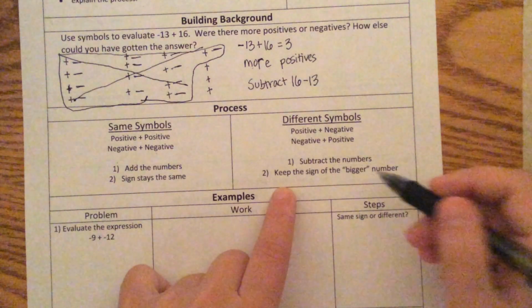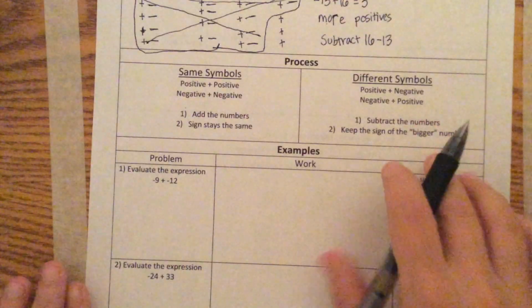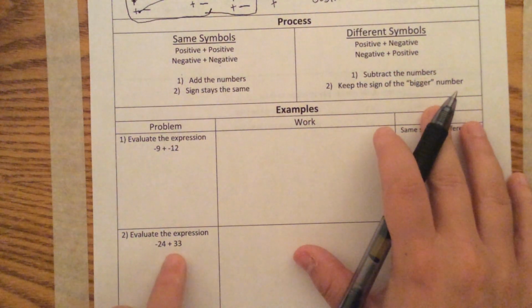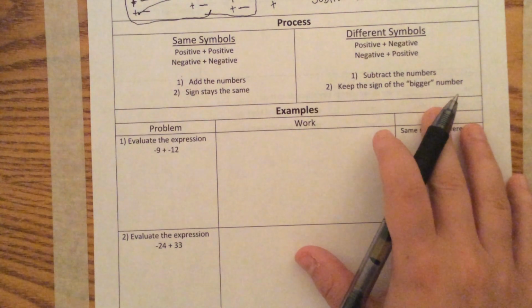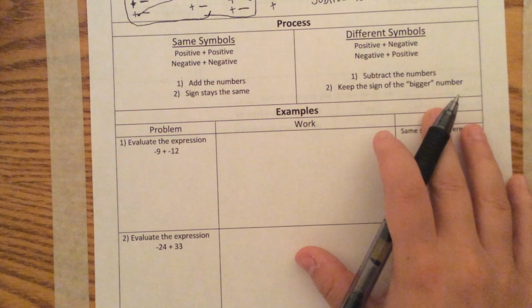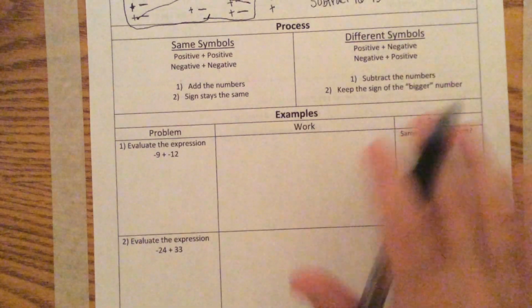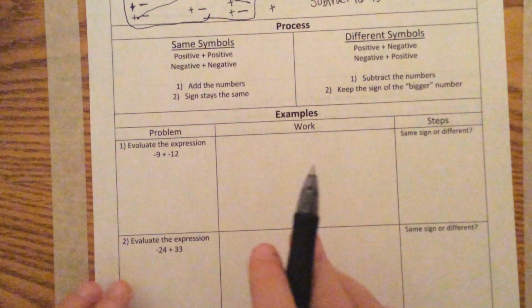The reason why we need to do this is because when we get problems like example 2, we don't want to draw 33 plus signs. That's a lot of work. Okay, so we're kind of getting the idea of how can we do that without drawing 33 plus signs.